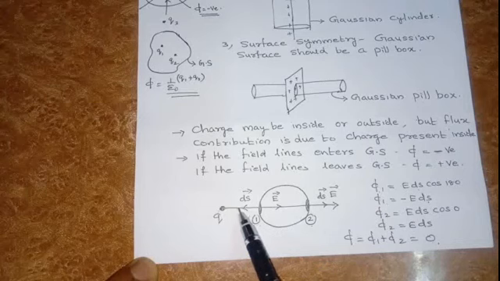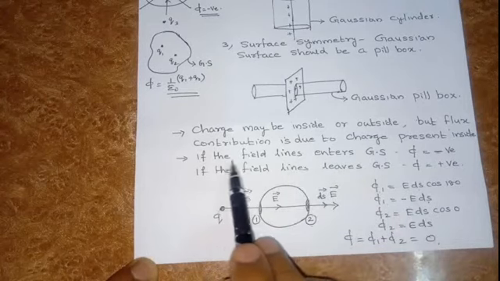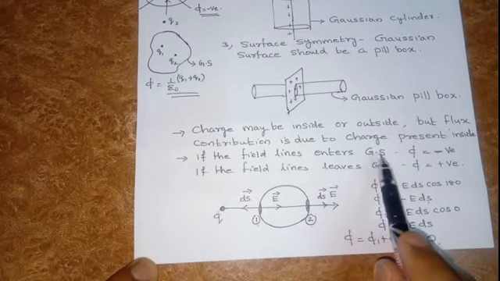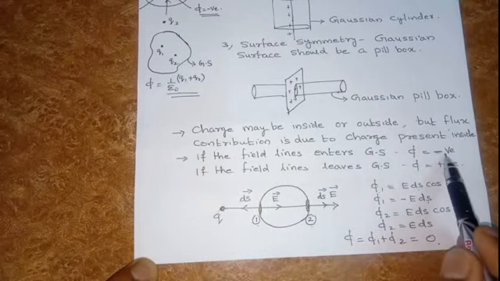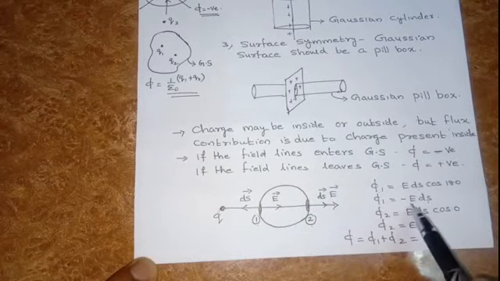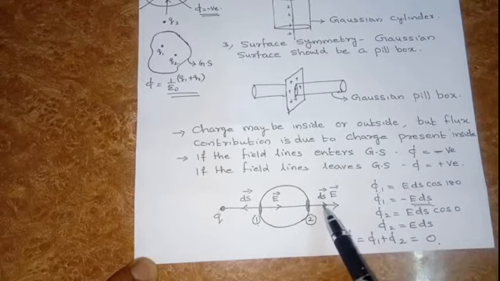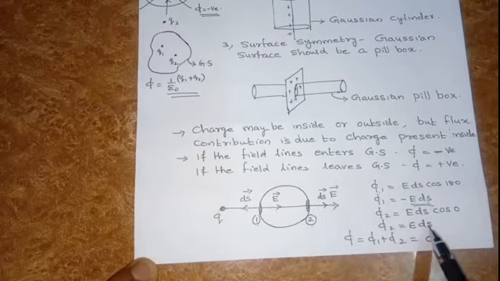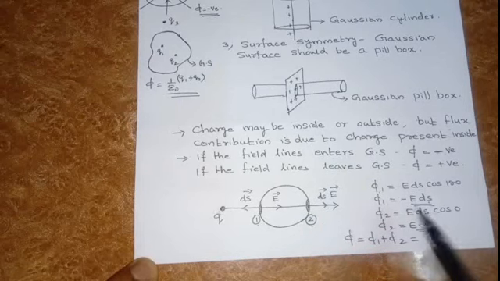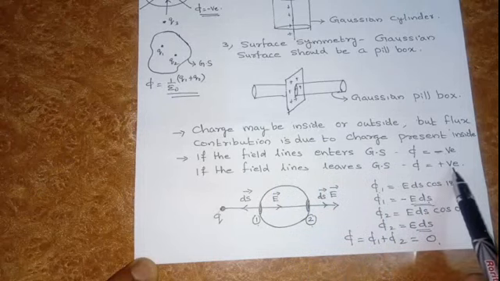If the field lines enter, the flux contribution is negative. That is what we wrote here. If the field lines enter the Gaussian surface, flux is negative. So here the field lines are entering, the flux is negative. So that we proved like this. Now in region 2, you can see phi 2 is equal to E dS cos of 0 because there is no angle between E and dS. Therefore phi 2 is equal to E dS, that is positive. So that means if the field lines leave the Gaussian surface, flux is considered as positive.